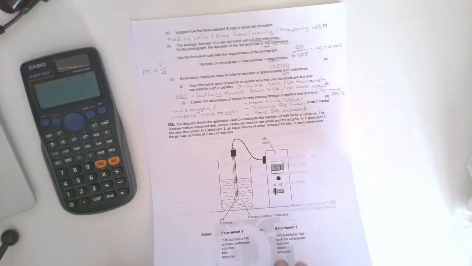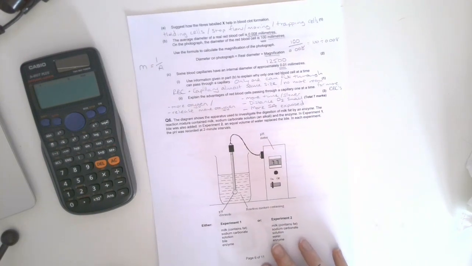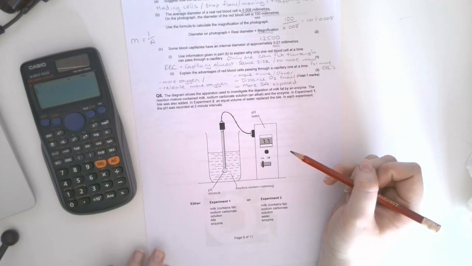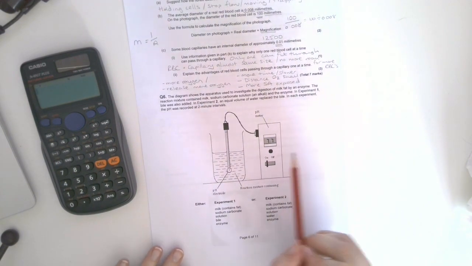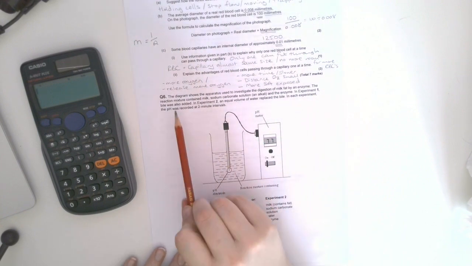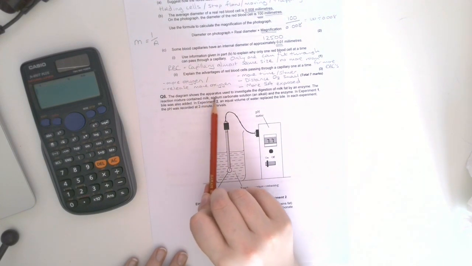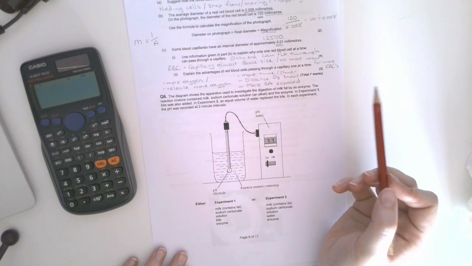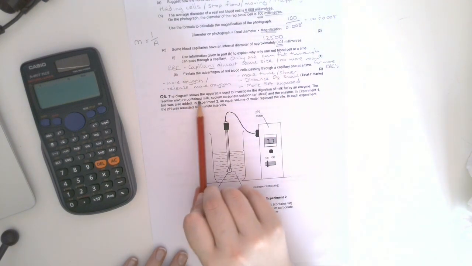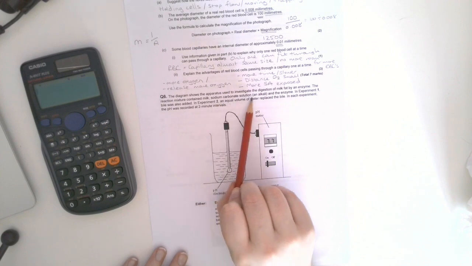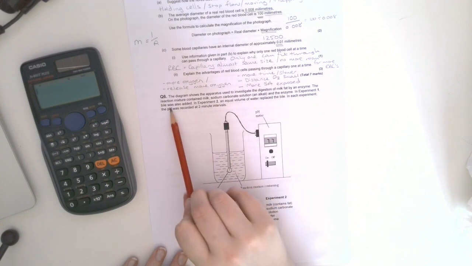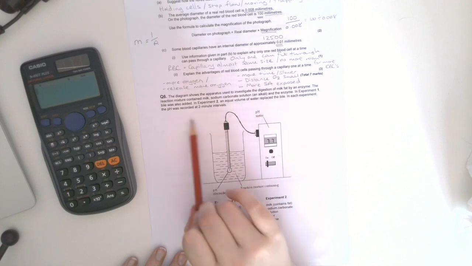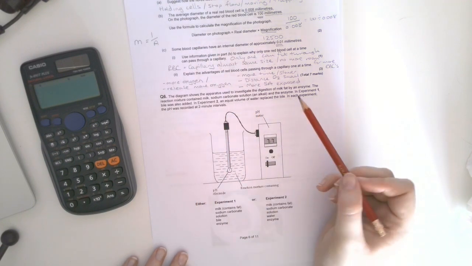Okay, on to our last question. It's another experiment, and again it's another experiment involving lipids and lipase by the looks of it. The diagram shows the apparatus used to investigate the digestion of milk fat by an enzyme. The reaction mixture contained milk, sodium carbonate solution, an alkali, and the enzyme. Experiment 1, bile was also added. Experiment 2, an equal volume of water replaced the bile. In each experiment, the pH was recorded at 2-minute intervals.